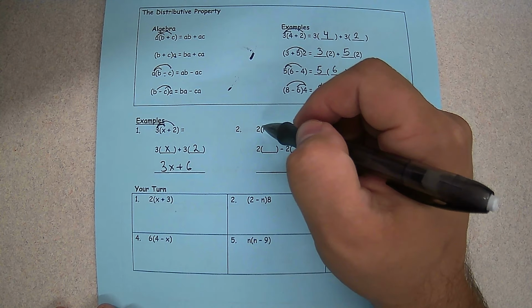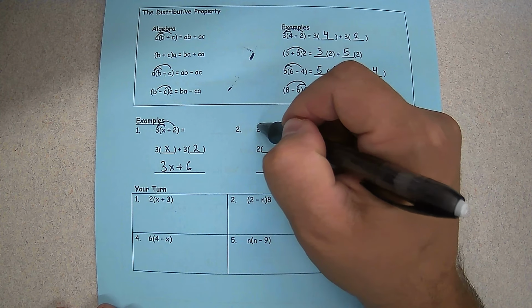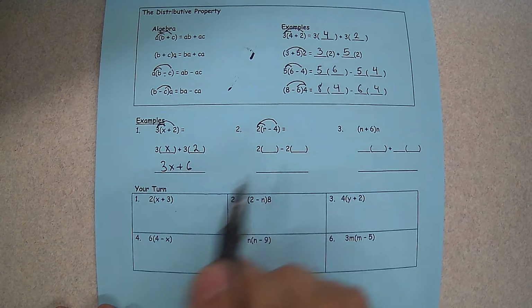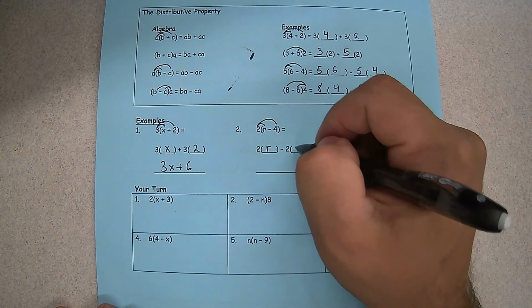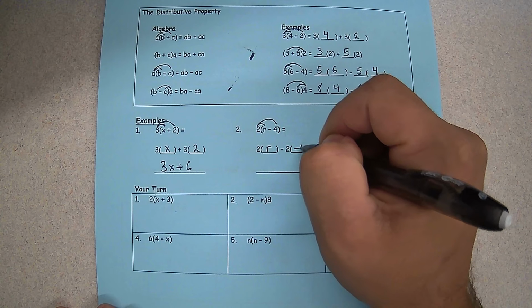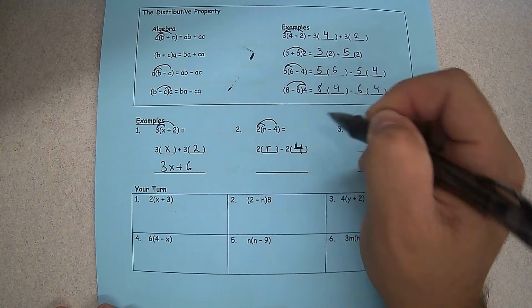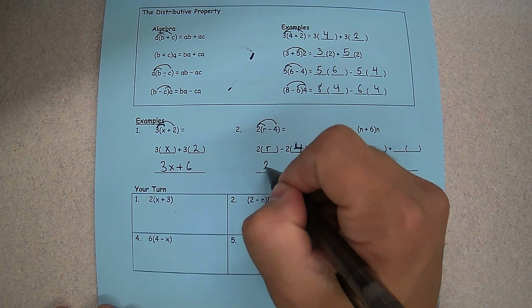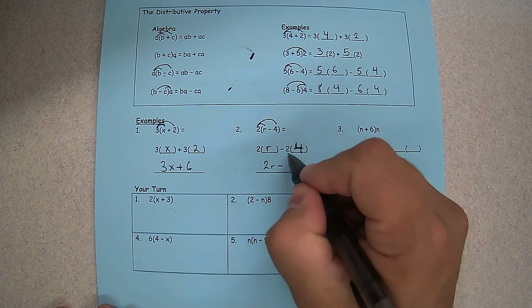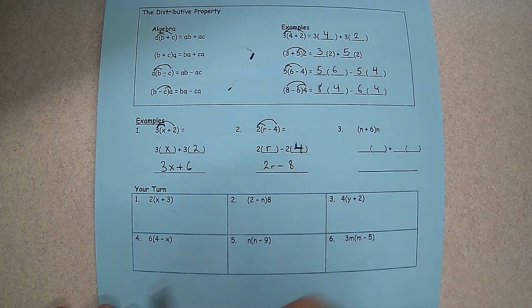Two times r, and then 2 times a minus 4. So 2 times r is 2r, and then we just have a 4 there. We have the minus sign right there. So 2 times r is going to be 2r minus 2 times 4, which is 8.